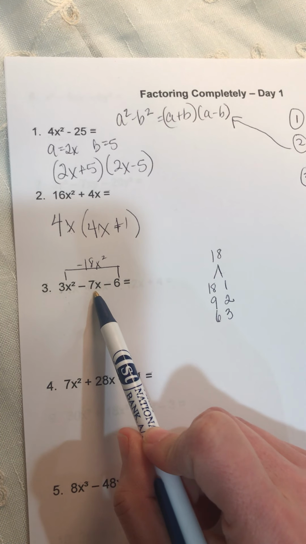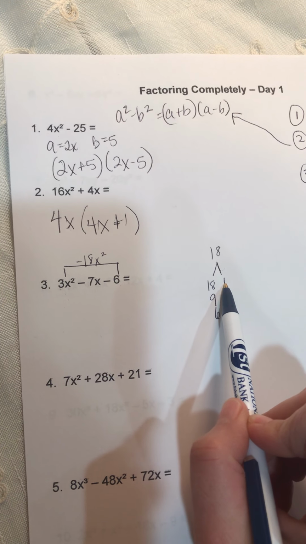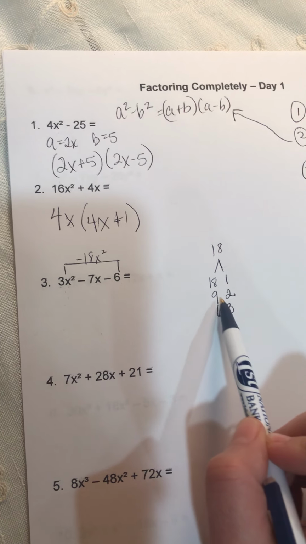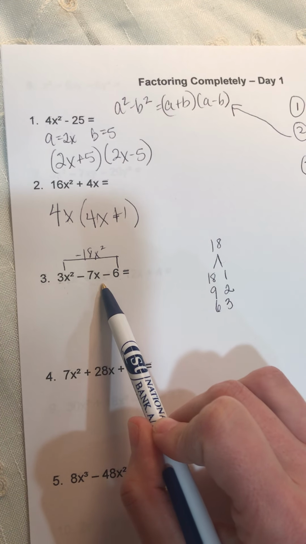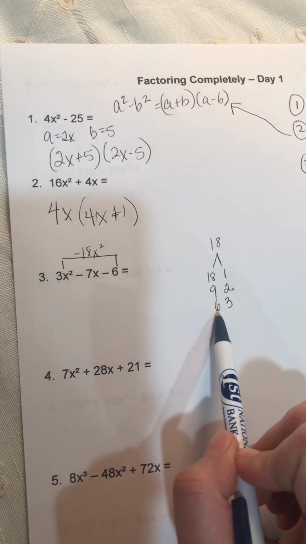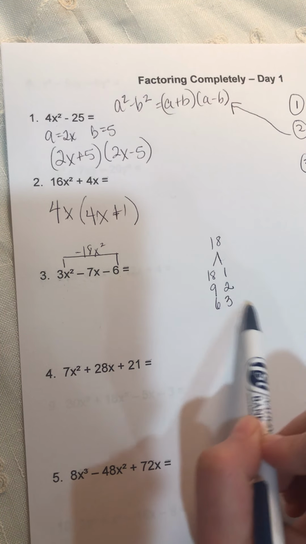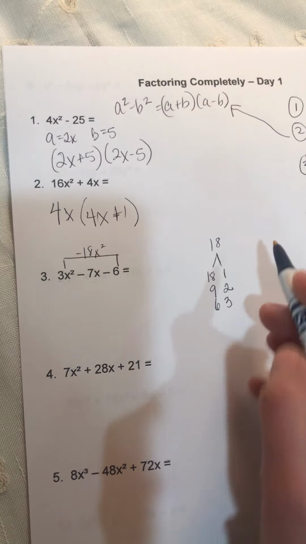So if I subtract 1, I get 17. If I add 1, I get 19. If I subtract 2, I get 7. And if I add 2, I get 11. And this one, if I subtract 3, I get 3. And if I add 3, I get 9. So it only works for this one.